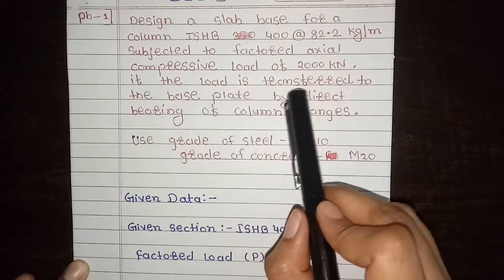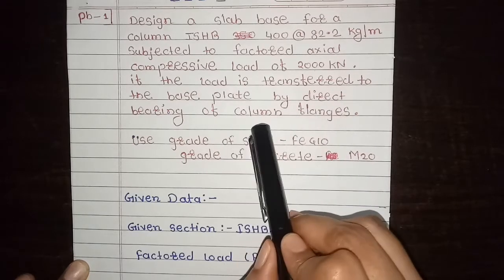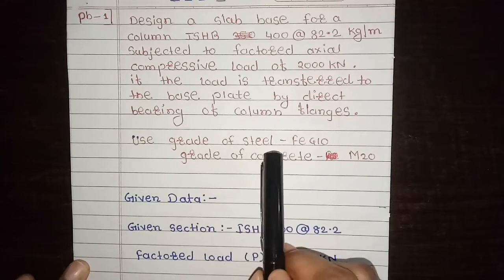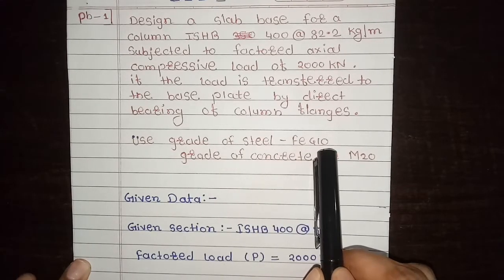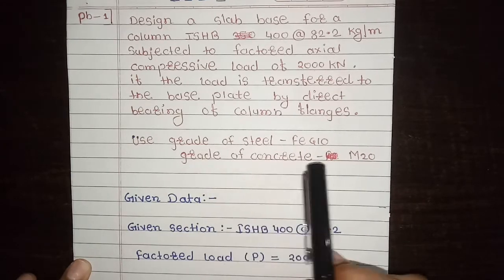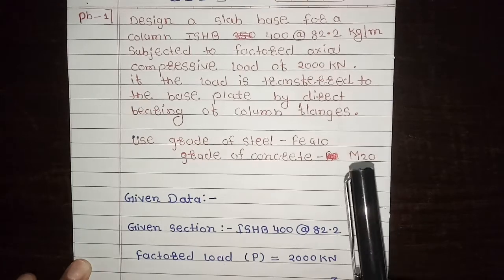Use grade of steel Fe410, means Fy is equal to 410 Newton per mm square, and grade of concrete is M20, means 20 is the FCK.